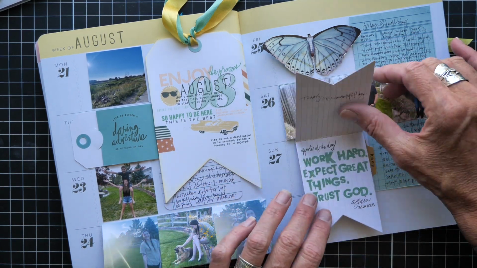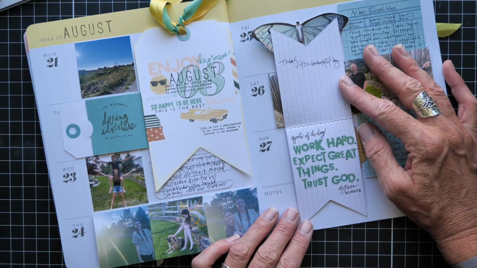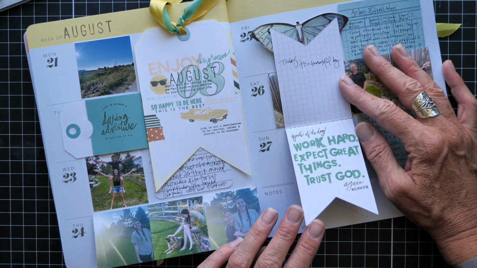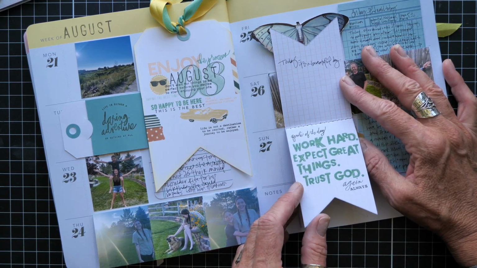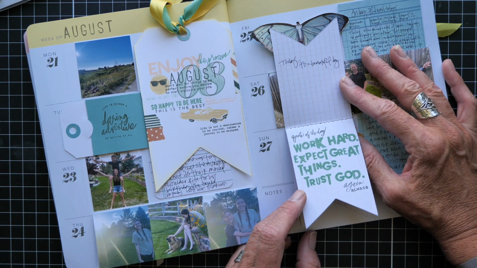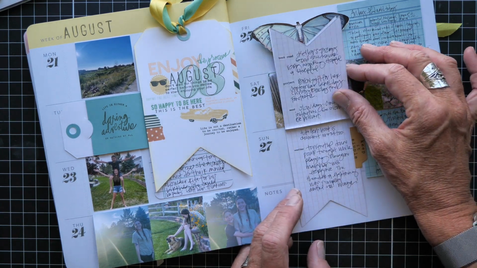So this little booklet here, I had a quote for Sunday that I wanted to make sure I documented in here. So I used the Blue Skies, the 4x6. I don't think it's available right now in the shop. So I have notify me, because it's a great stamp set. It's another great alpha. So I put that in there.